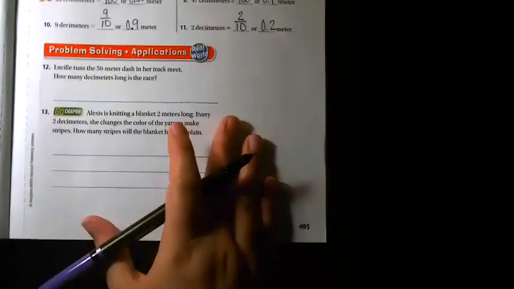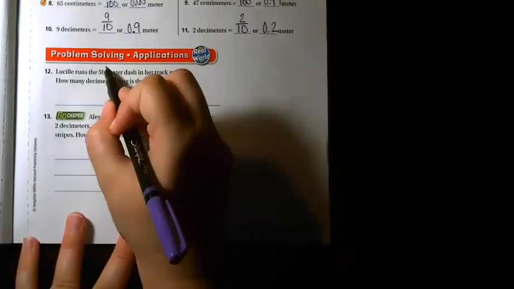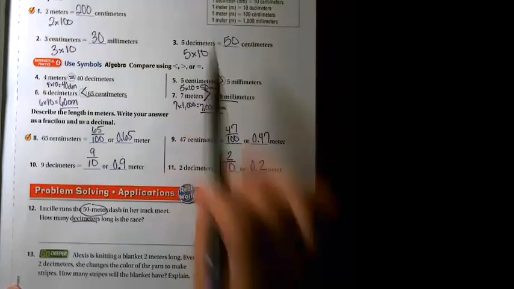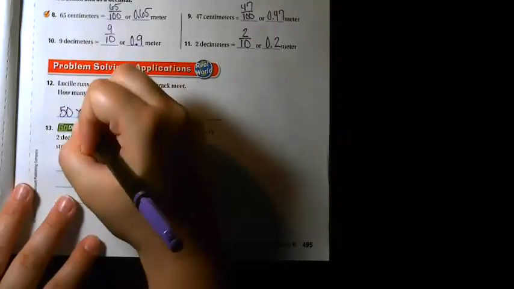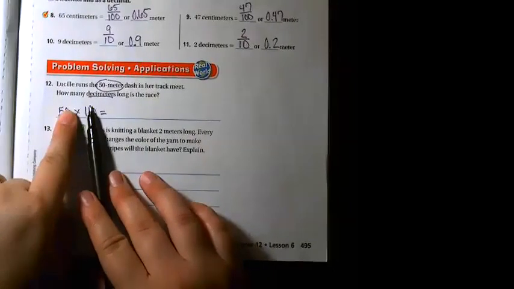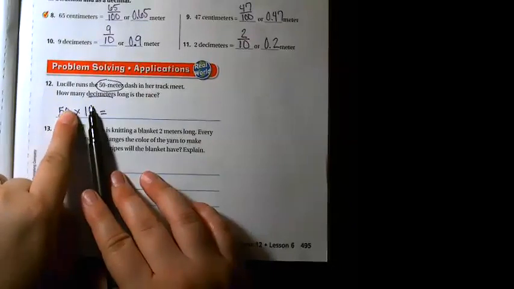All right. Our next one says Lucille runs the 50-meter dash in her track meet. How many decimeters long is the race? So we're changing our 50 meters into decimeters. Okay. If I don't remember, I can go back up to my chart and see how many decimeters are in 1 meter. I look, there are 10 in 1, so that means I need to multiply my meters by 10. So I would have 50 meters times my 10 to get my total decimeters. Okay, so remember that we can cover up our zeros with our magic fingers. Then I see 5 times 1.